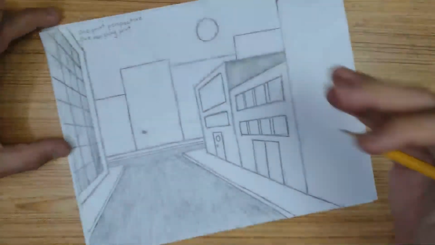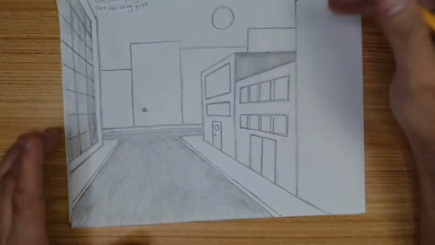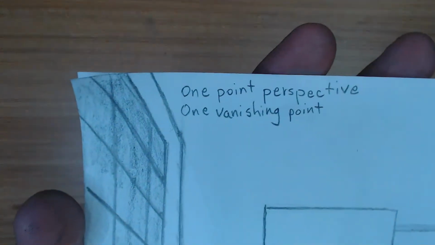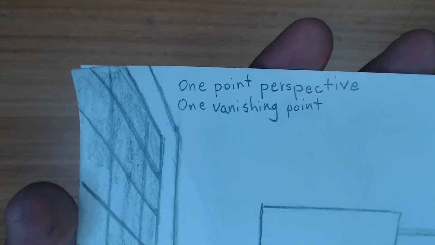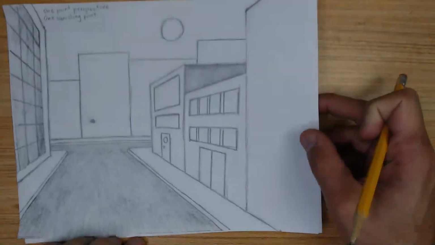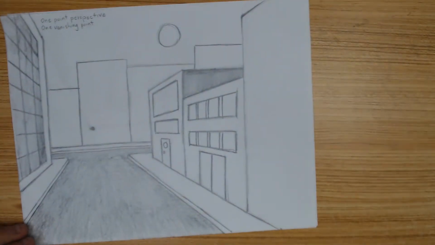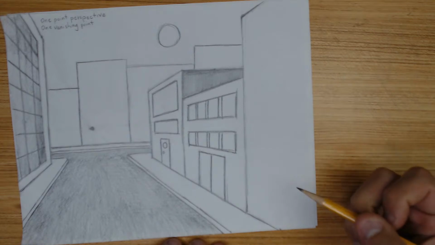You could say more things, but this is the type of drawing we're doing. 1 point perspective with 1 vanishing point. All right.